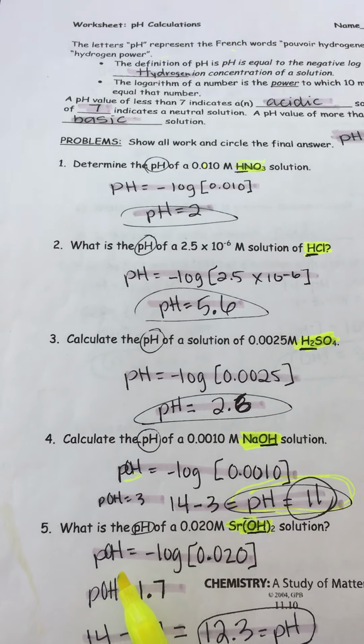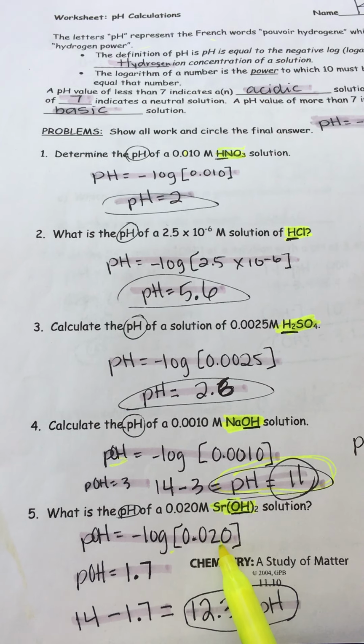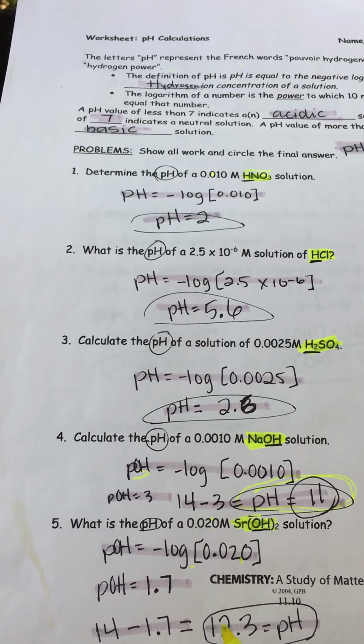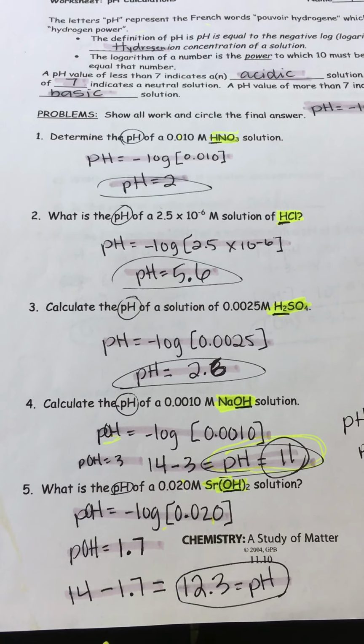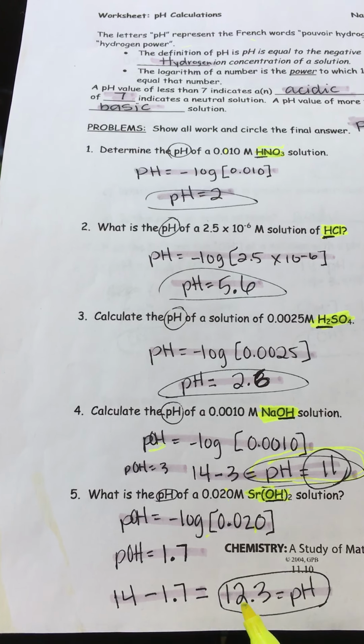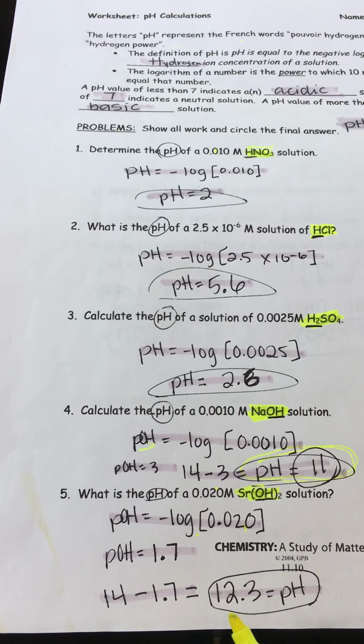Right. So the pOH is equal to the negative log of the hydroxide concentration. We know that this concentration will be the hydroxide concentration. So we solve, we get a pOH of 1.7. 14 minus 1.7 gives us 12.3 for our pH value.